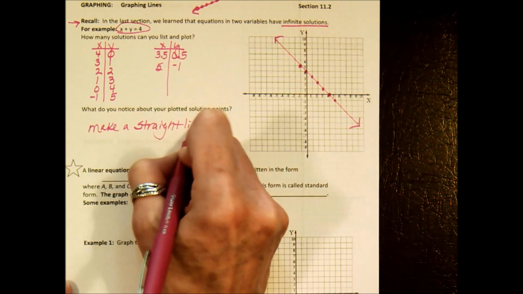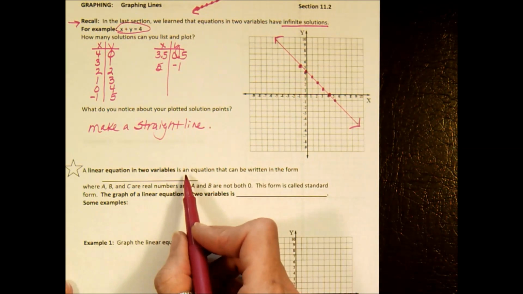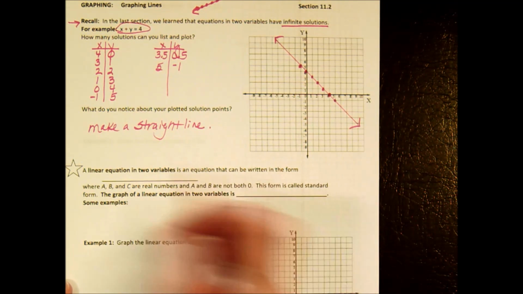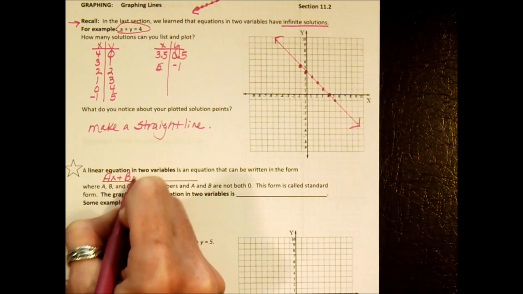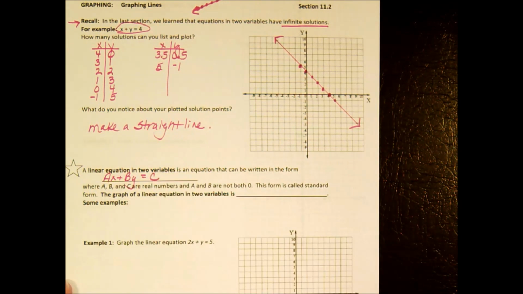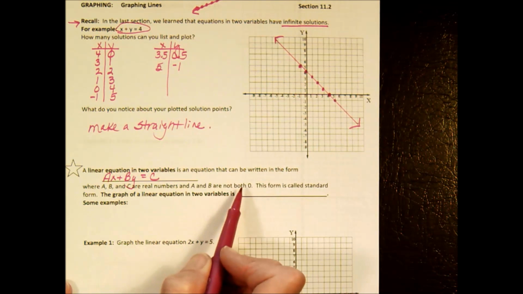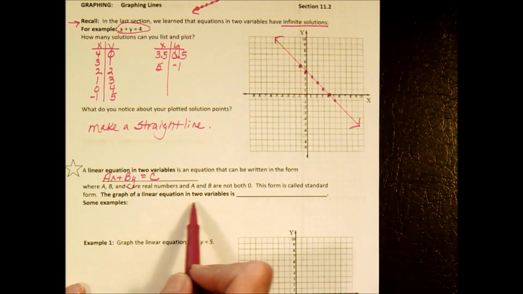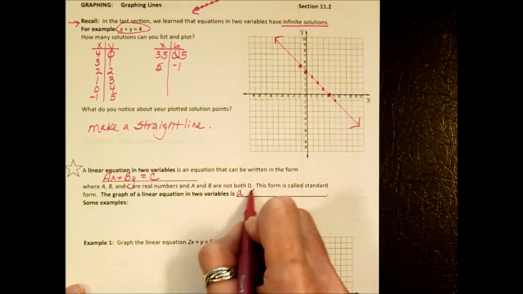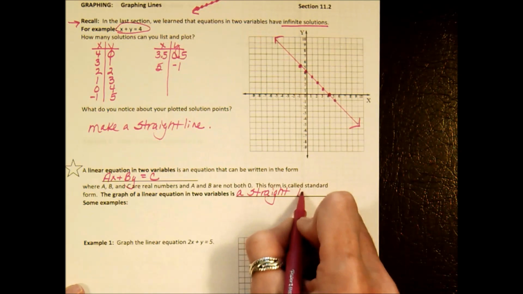We talked about that in another video. A linear equation in two variables is an equation that can be written in this form: some number times x plus some number times y equals a third number, where a, b, and c are real numbers and a and b are not both 0. This form is called the standard form, and the graph of a linear equation in two variables is a straight line, as we just said.